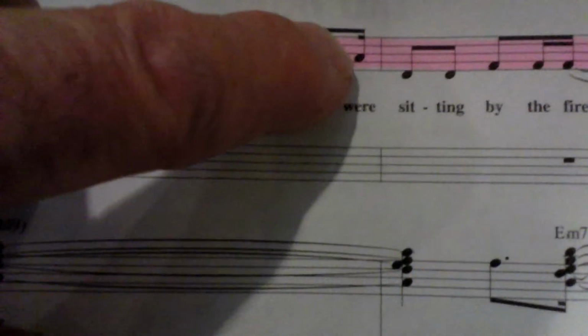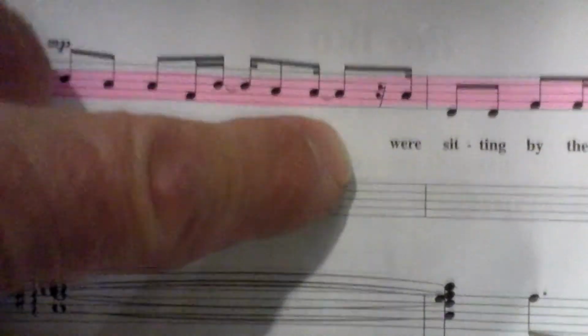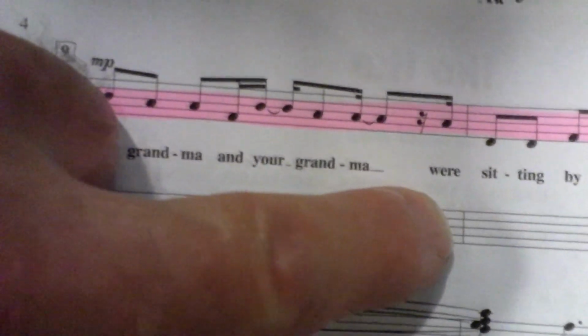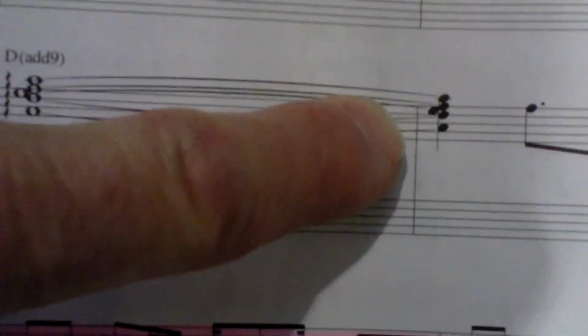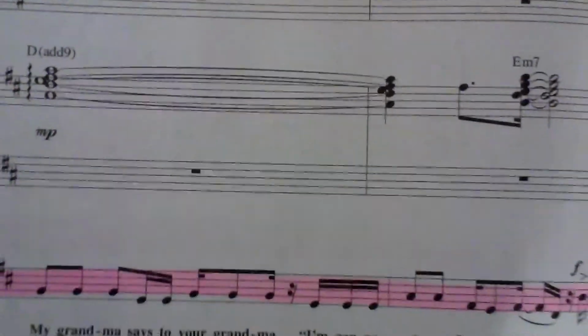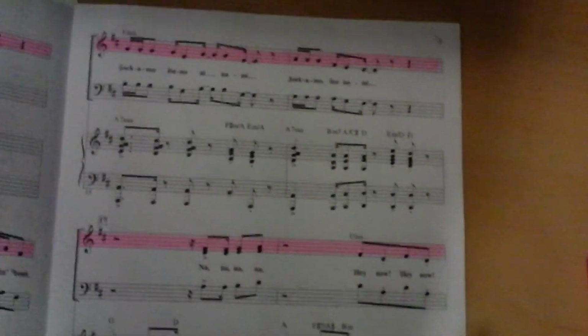So all the bar lines will line up exactly, because the first measure of the soprano part ends here, sopranos and altos. The first measure of the baritone part ends here. First measure of the piano part ends here. And I think that's probably enough to get you started. Hopefully this will help a little bit.